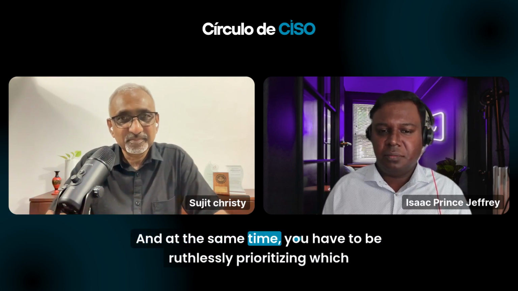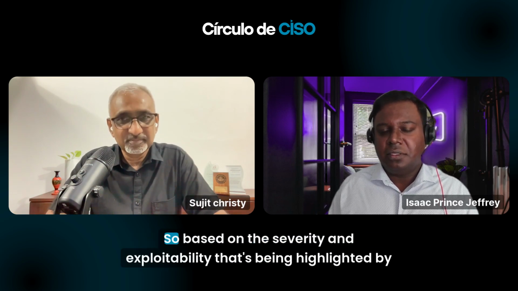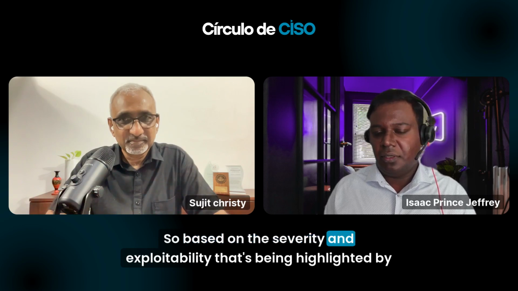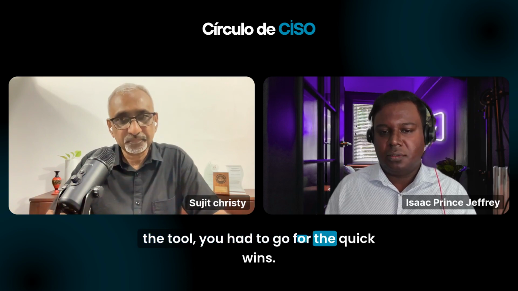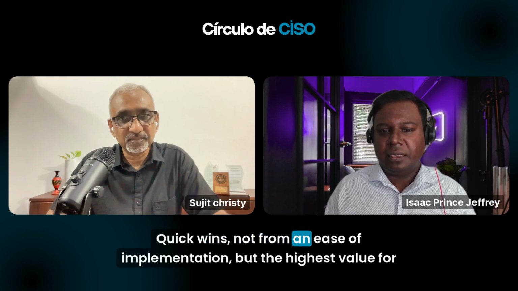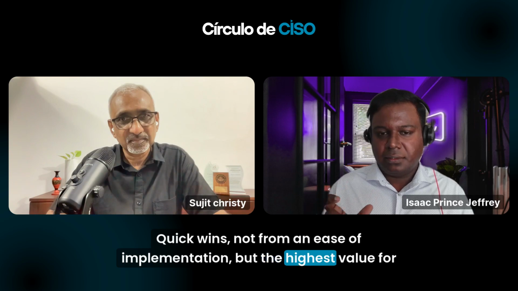And at the same time, you have to be ruthlessly prioritizing which vulnerabilities to fix, right? So based on the severity and exploitability that's being highlighted by the tool, you have to go for the quick wins, right? Quick wins not from an ease of implementation, but the highest value for remediation. If it's internet facing, if it's highly exploitable, a patch is not available, and so on, you have to immediately look at it. So this tool will help you do that.